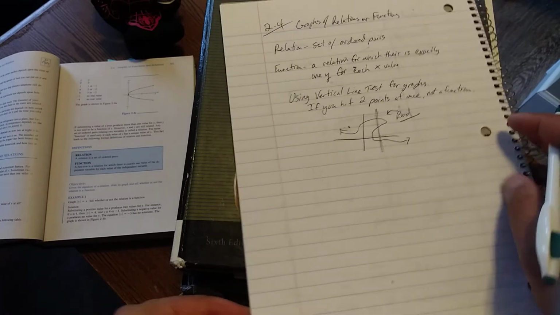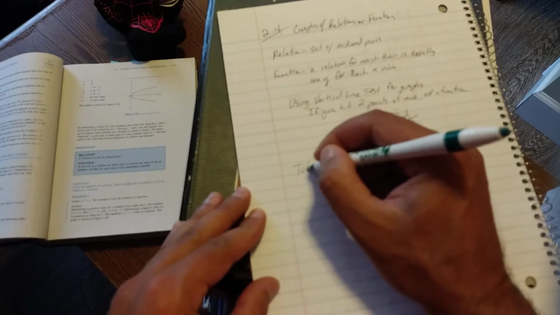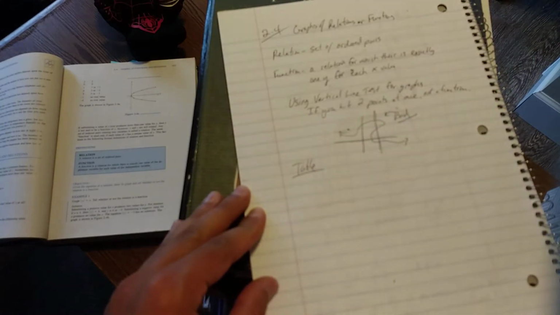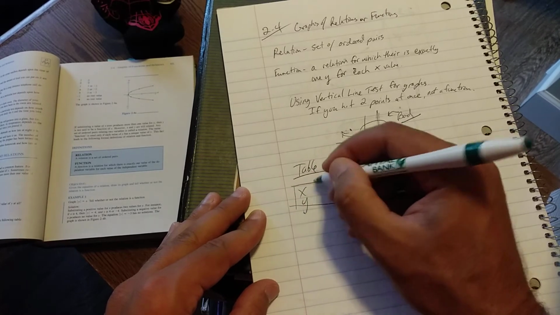The way to see it for other things, if you have a table, you're looking for repeated x values.